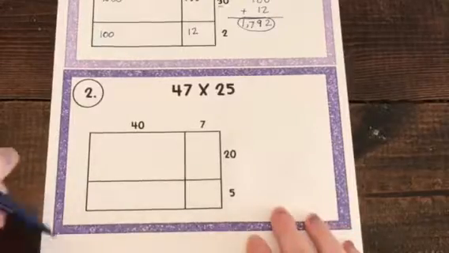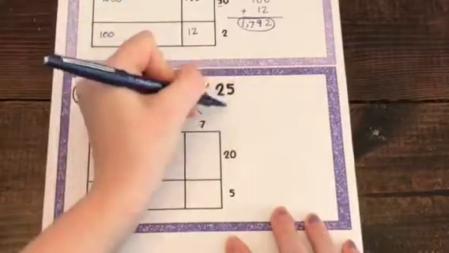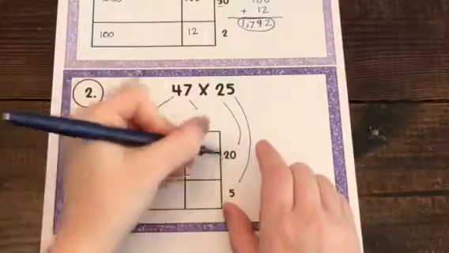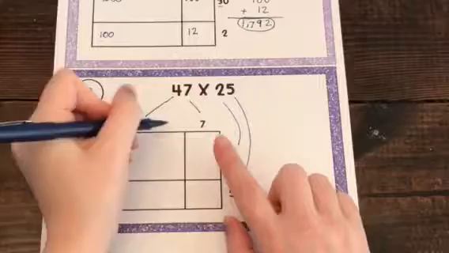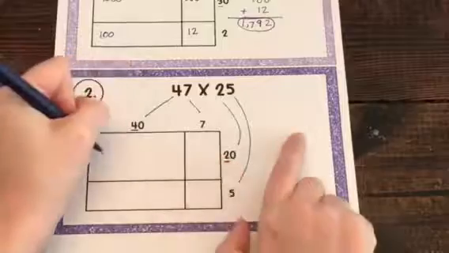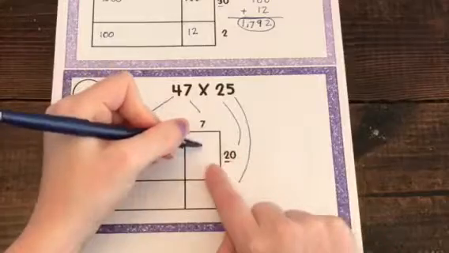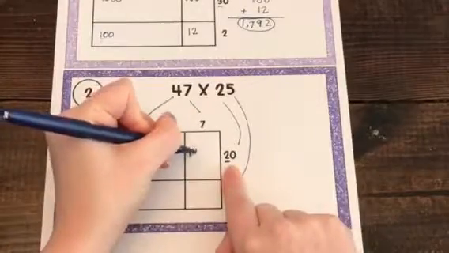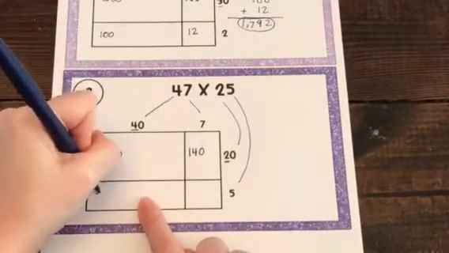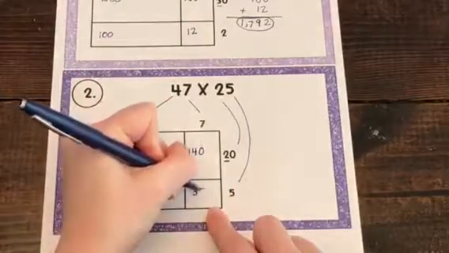Let's look at number 2 together. Number 2 says 47 times 25. And again, I've already broken it up by place value. 47, 25. And again, I'm going to just look at my tens place if there's a 0 on the bottom, and then I'll put in my zeros at the end. So right here is 40 times 20. So 4 times 2 is 8, and I'm going to bring in my 2 zeros. Right here is 20 times 7, so 2 times 7 is 14. Add in my 0. Here is 40 times 5, so 4 times 5 is 20. Bring in my 0. And then 7 times 5 is 35.